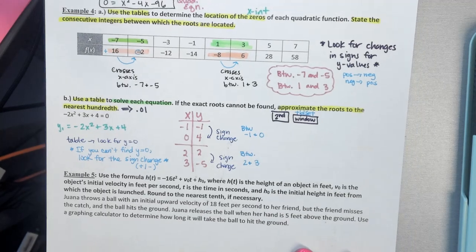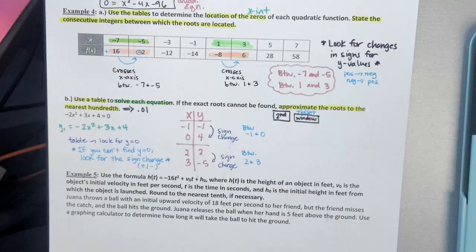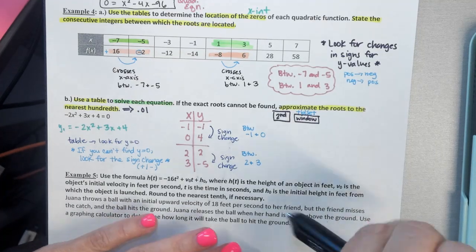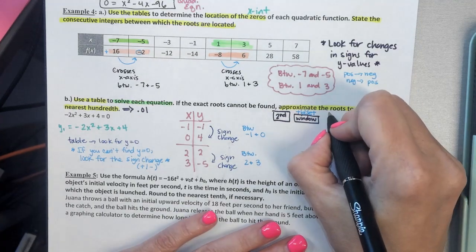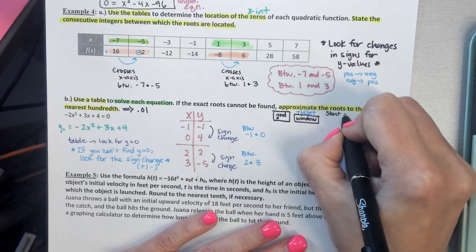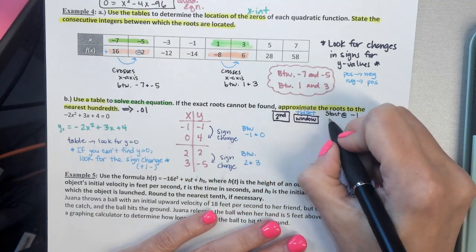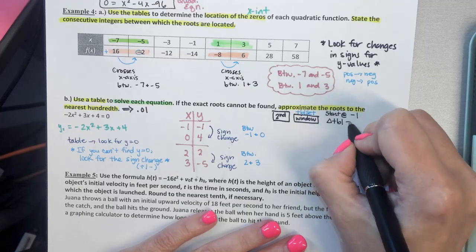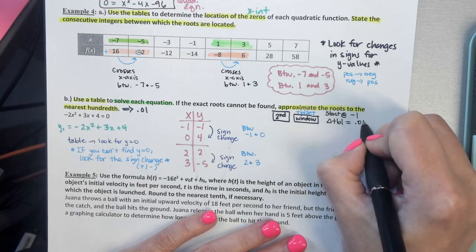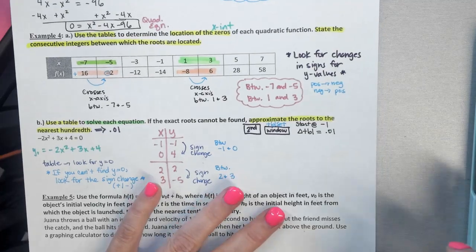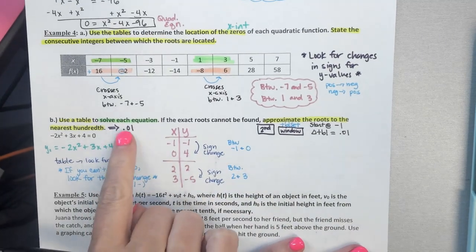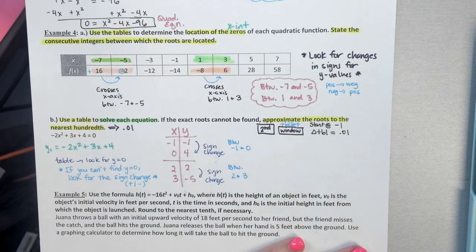Okay, when you do that, you are going to start at -1. Okay, and then the change in the table is going to be 0.01. And again, that's because it said that you're going to round to the nearest hundredth. So that's going to give that to you in hundredths.